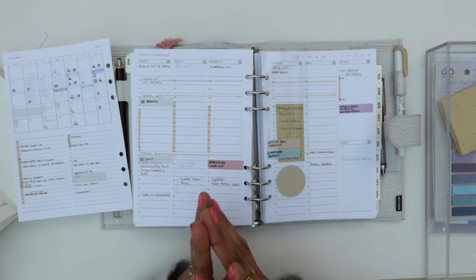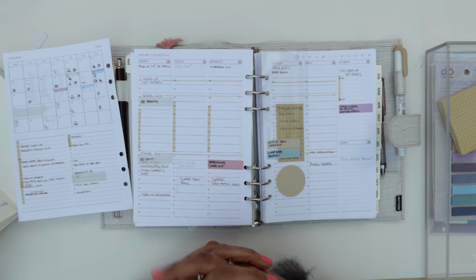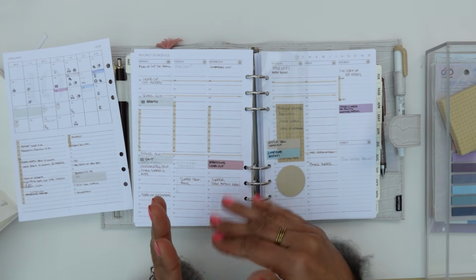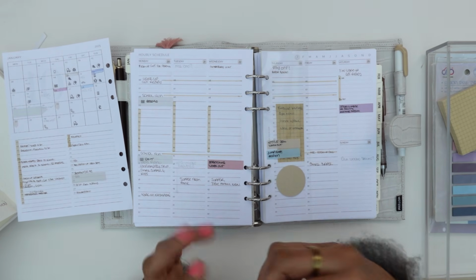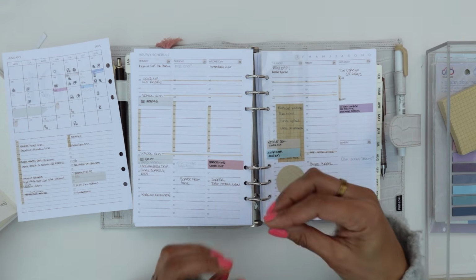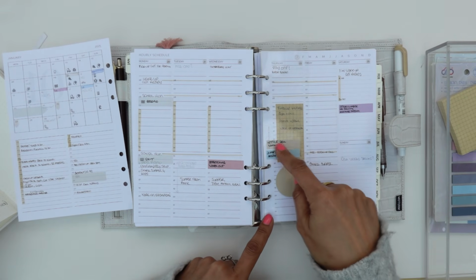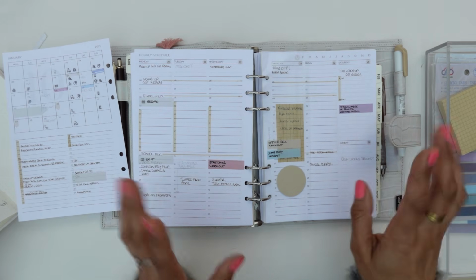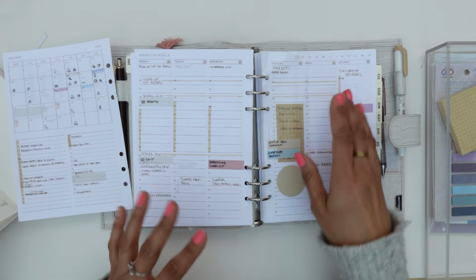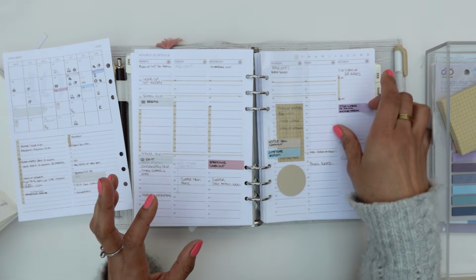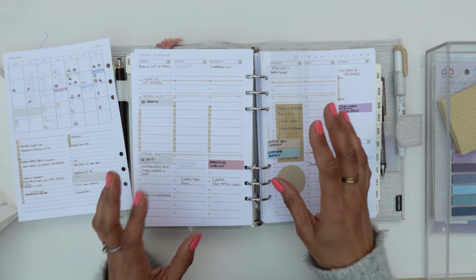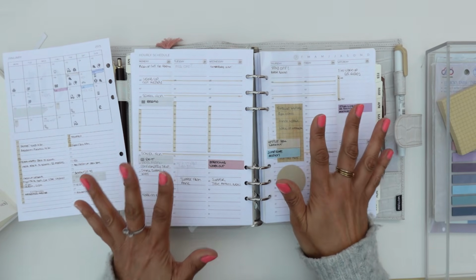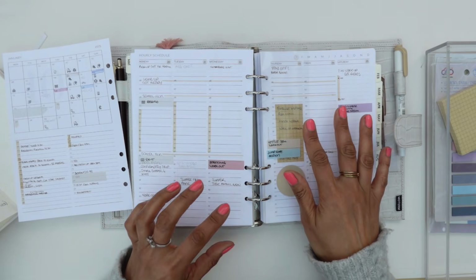If my cycle has just ended and I'm in that more energetic phase, then I might tackle a kettlebell workout or maybe a jump rope or a stair climber or what have you. But having these little page flags, I think is going to be really cool. I've literally just implemented this into my system.